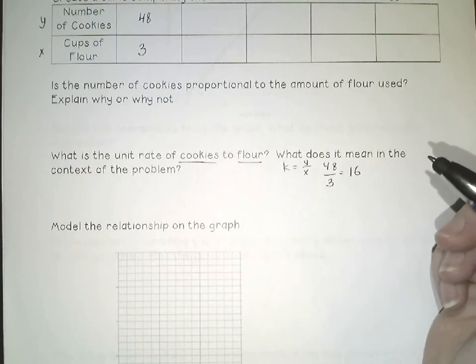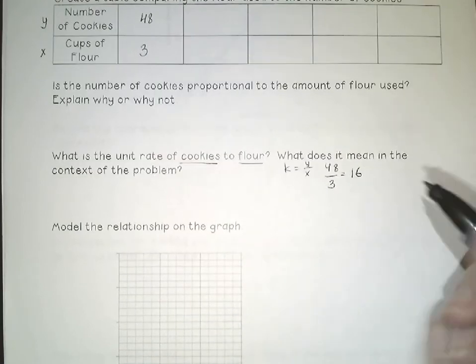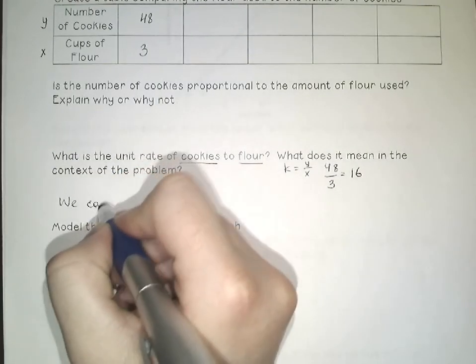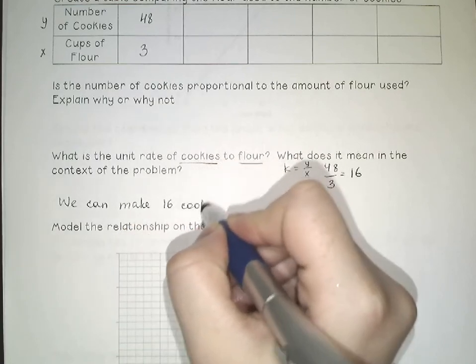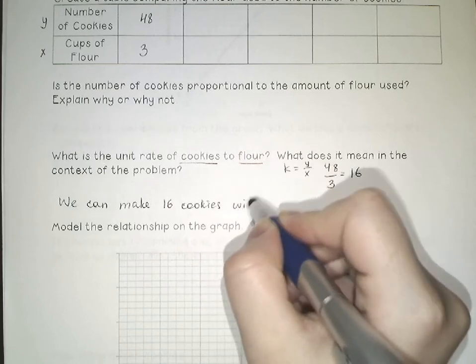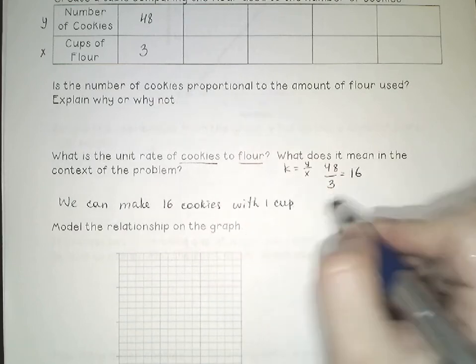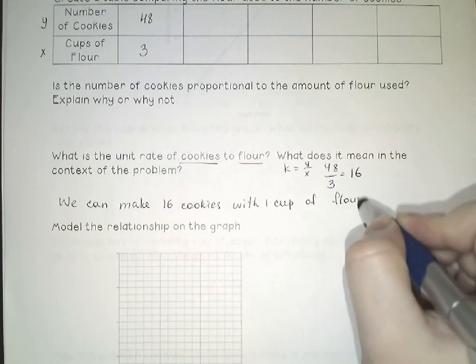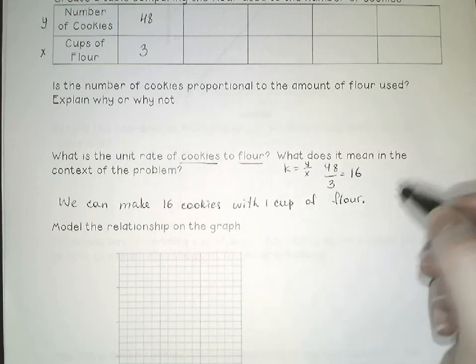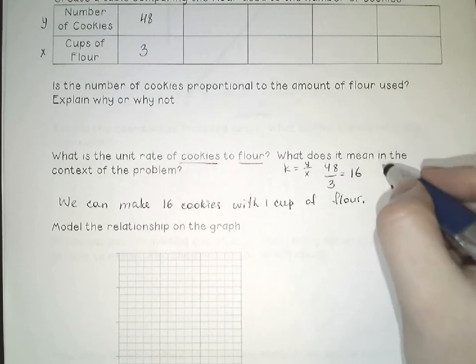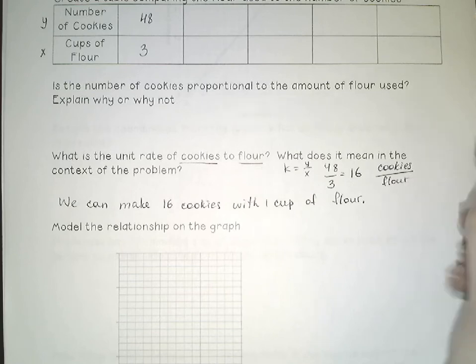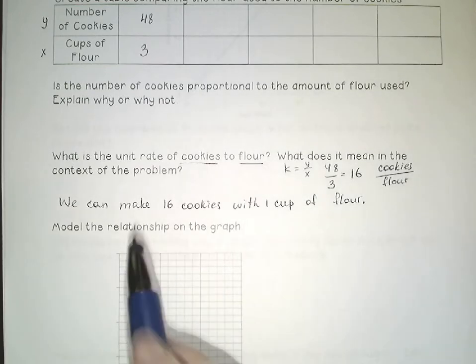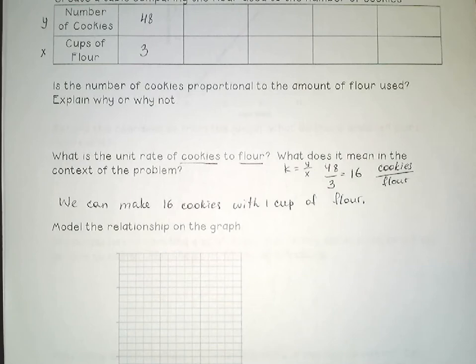And what does it mean in the context of the problem? We can make 16 cookies with 1 cup of flour. Okay, and I know it because I'm dividing cookies by the flour, right? Cookies by flour. So I'm getting cookies per cup of flour. Number of cookies with 1 cup of flour. Okay, so I can make 16 cookies with 1 cup of flour.